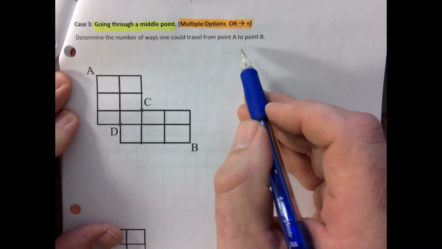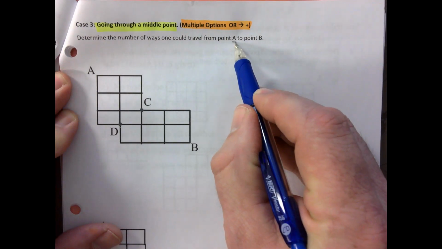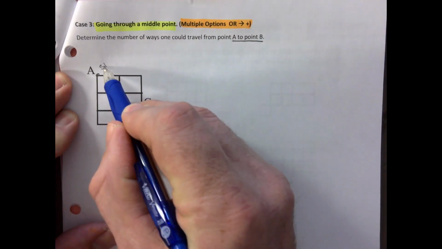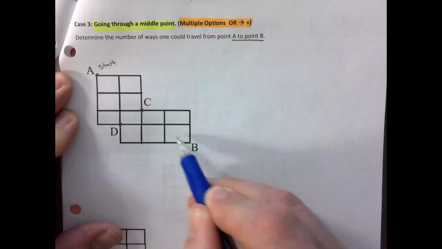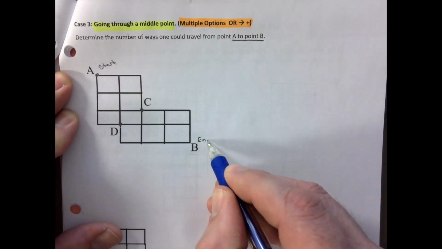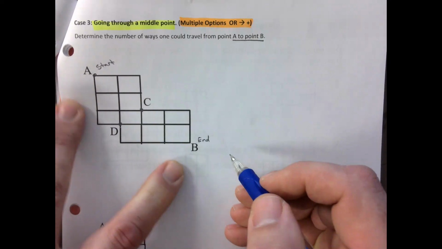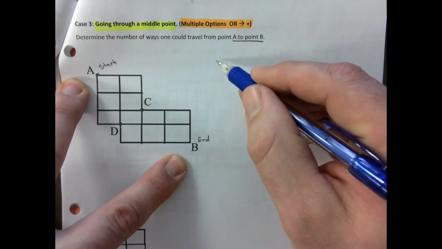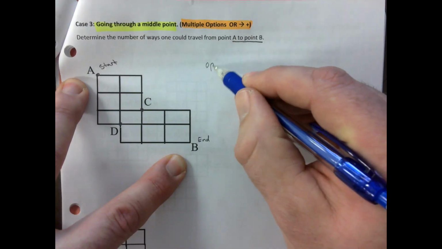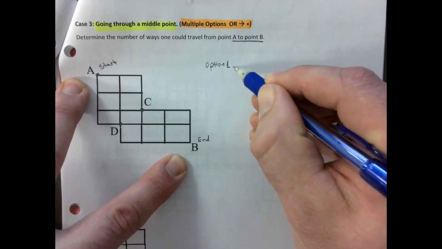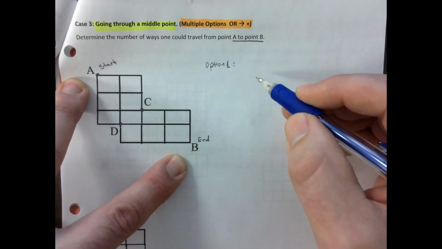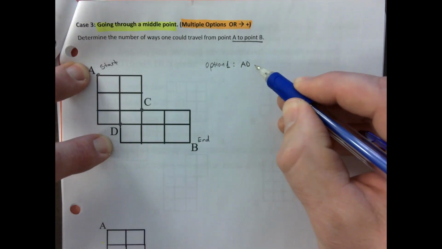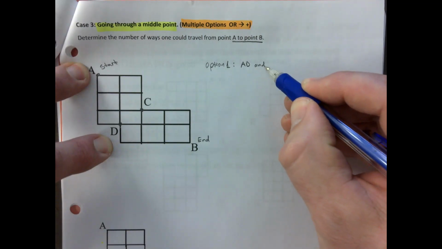Okay, make sure. So if I asked you how many ways can you travel from A to B, so you start here, and your ultimate destination is here. So please first think it through. Don't just do numbers right away. You could do option 1. You would go what? A to D, right? And D to B.